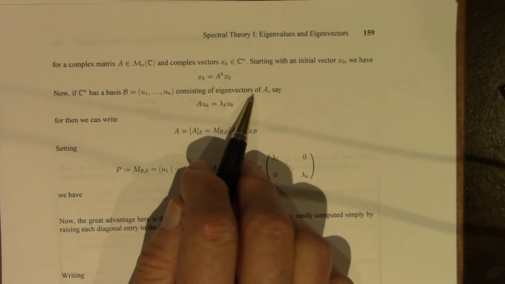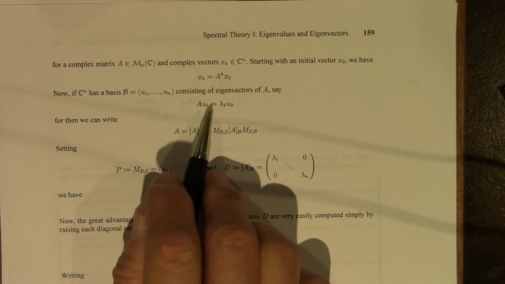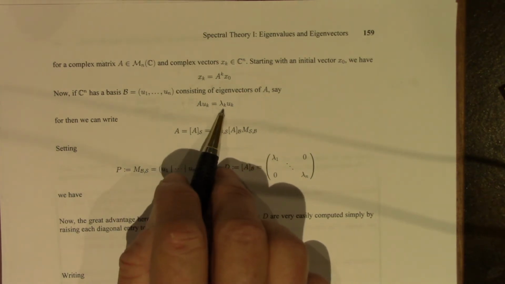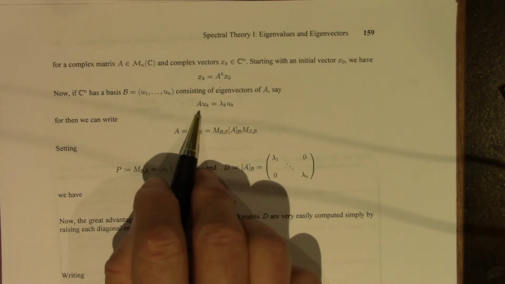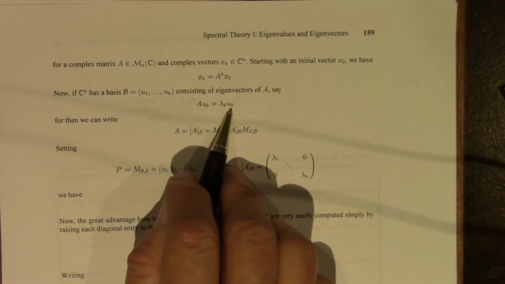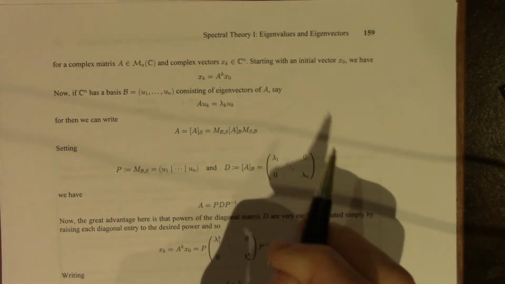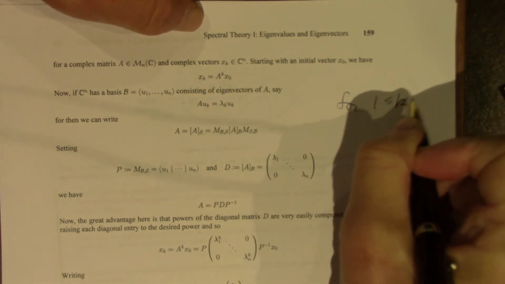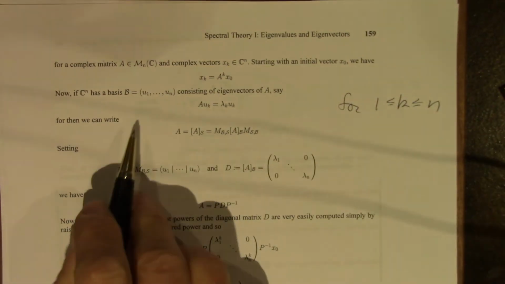If that should be the case, let's say that u sub k is an eigenvector for the eigenvalue lambda k, so we have the eigenvalue equations here, and this is for all k running from 1 to n.